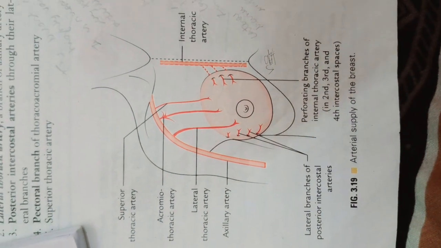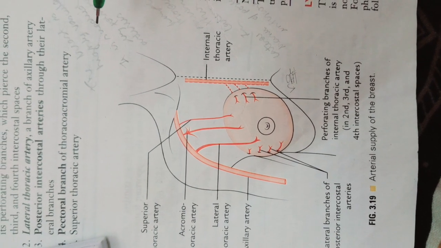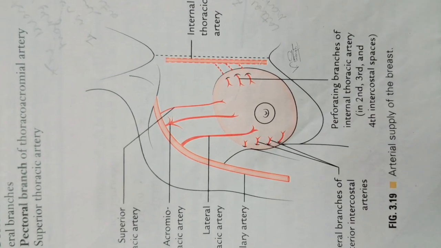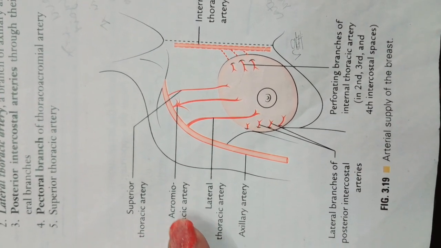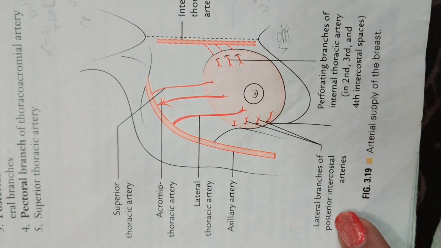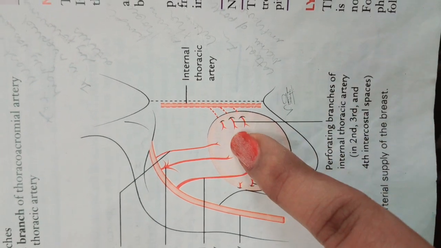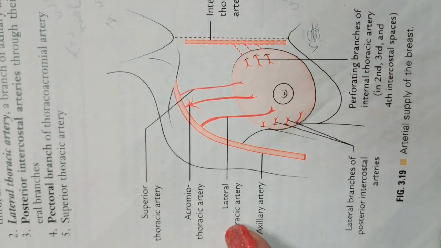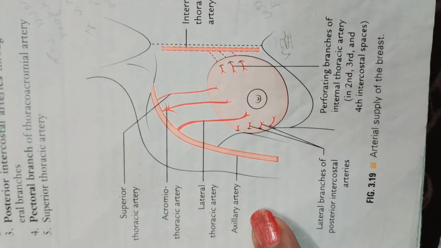Now let us see the arterial supply. Superficially it supplies skin of breast except nipple and areola. It is supplied by superior thoracic artery, acromial thoracic artery, lateral thoracic artery, and the lateral branches of posterior intercostal arteries and the internal thoracic artery. From internal thoracic artery, second, third and fourth intercostal spaces, the perforating branches are supplied. Superior thoracic artery, acromial thoracic artery and lateral thoracic artery are the branches of axillary artery.